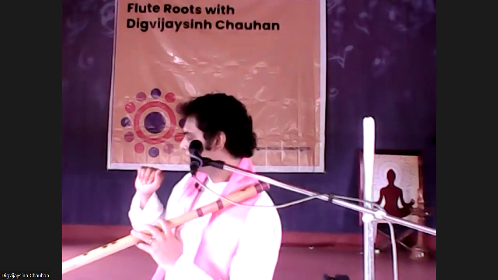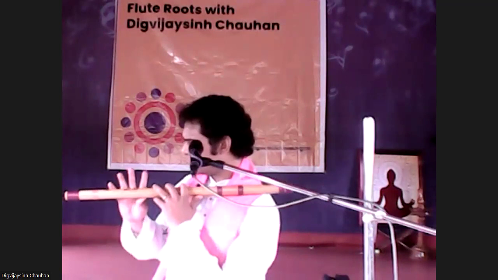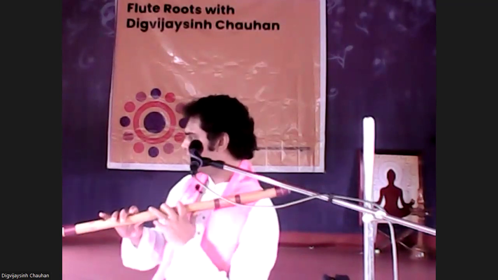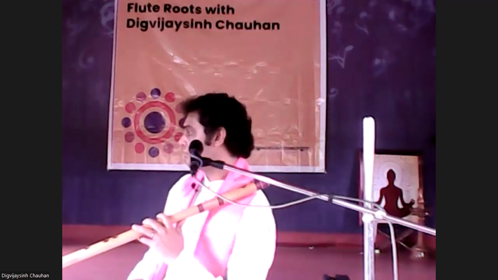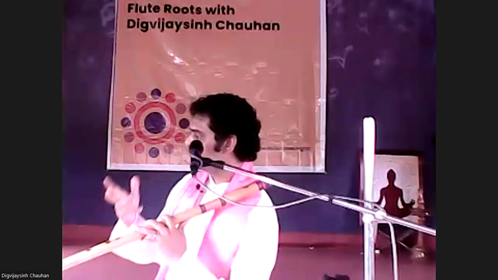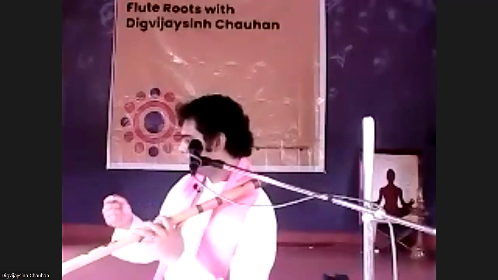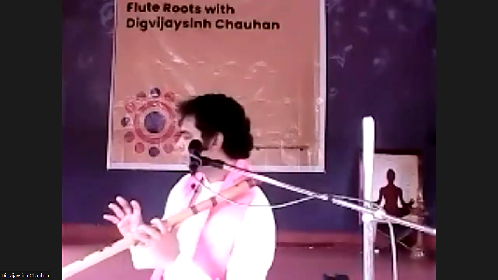What was the second one you told? The slide, that we have been learning, no? Sa re. So that is also ornamentation, because there we are not addressing the supporting note. We are just addressing the main note, though the supporting note is present. So the tapping and slide are the shortest ornamentation.